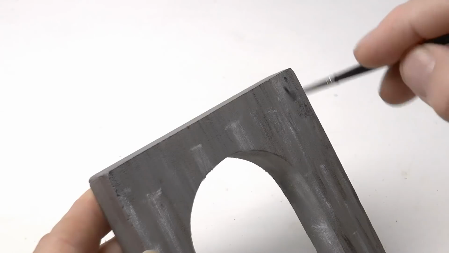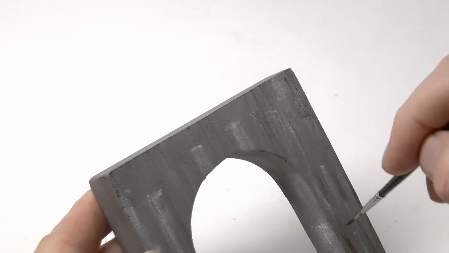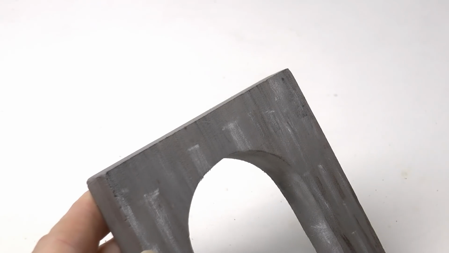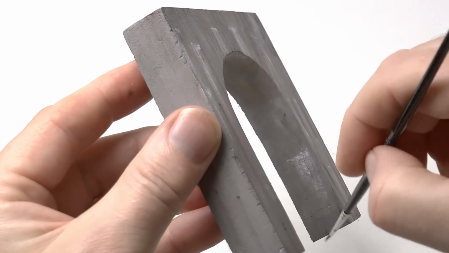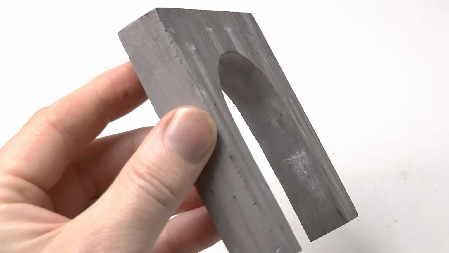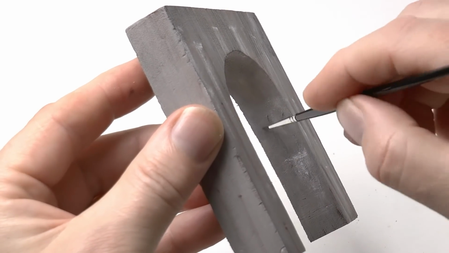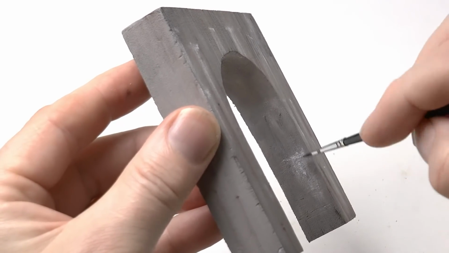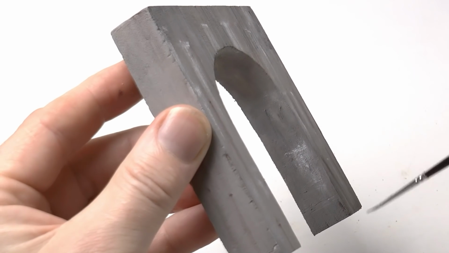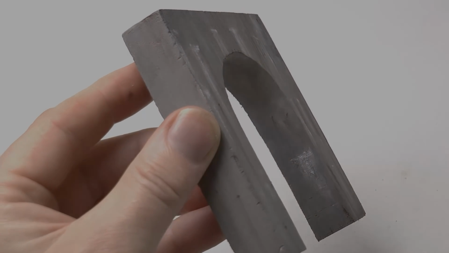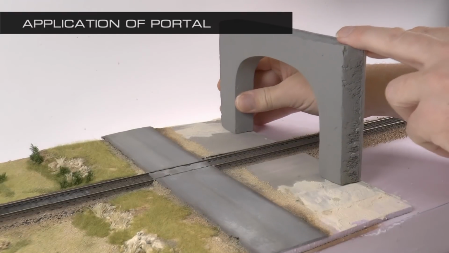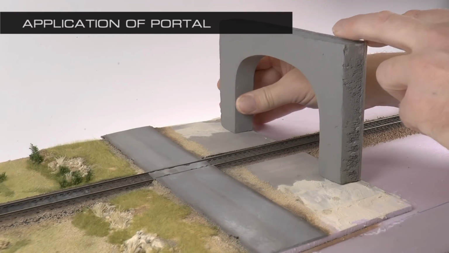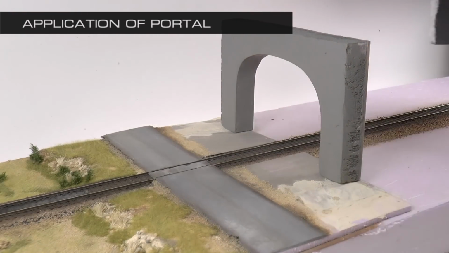Alright, I think we're reaching the point where the basic weathering is good enough so we can apply the portal into the landscape. Now, normally when you're building a model railroad, the tunnel portals are assembled early in the process, even before building the mountain. So this is preferably how to do it.